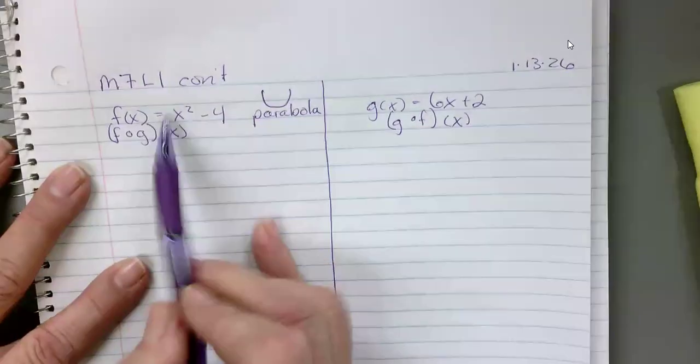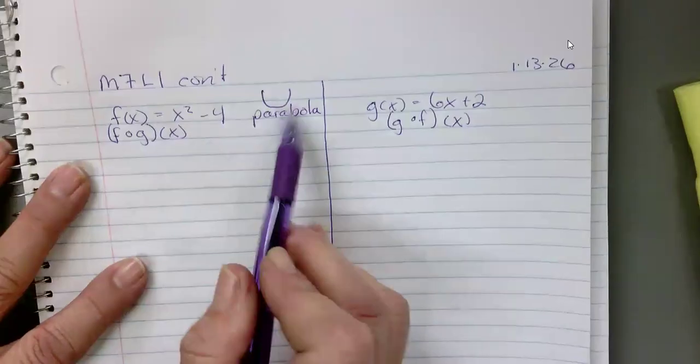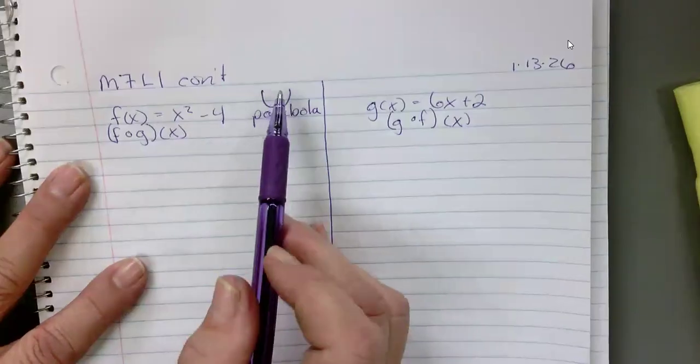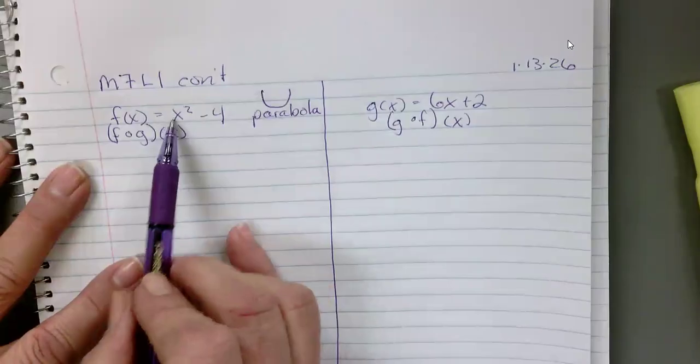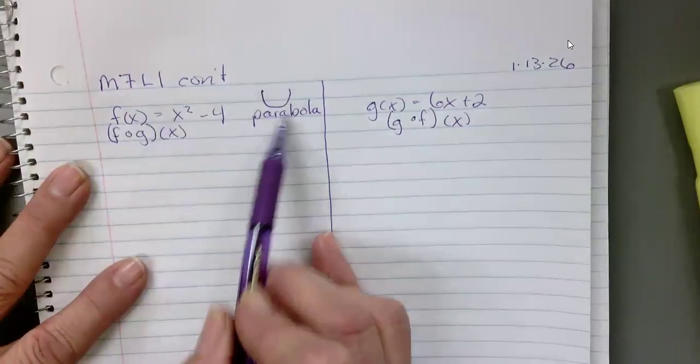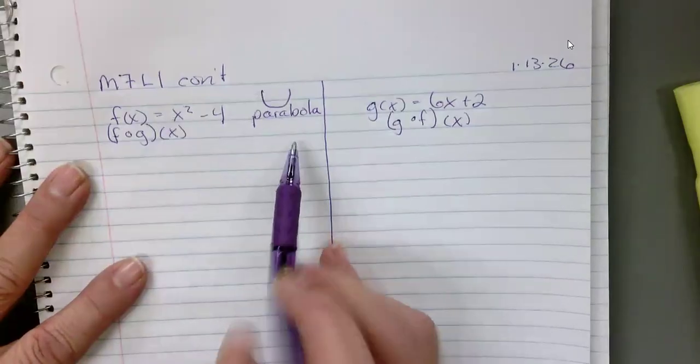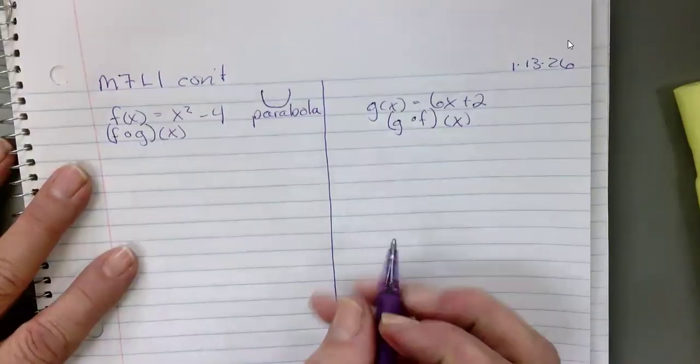We have a positive x squared, so it should be a positive parabola, a happy face. If we had a negative number in front of the x squared, then it would be upside down, or a frowny face, and that will change our range. So we do need to know the difference.